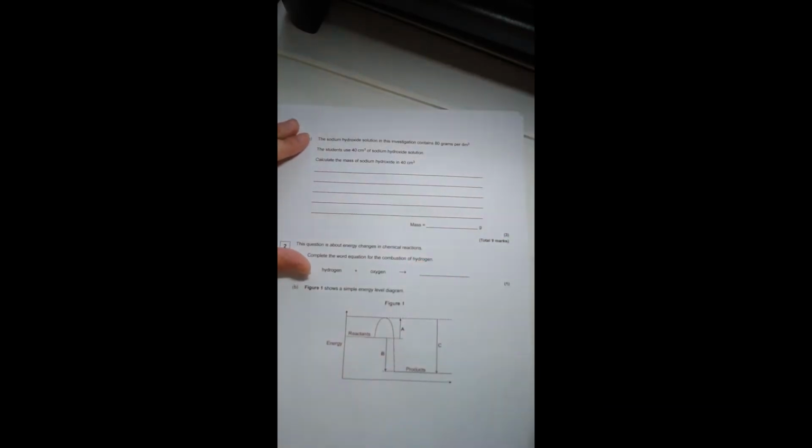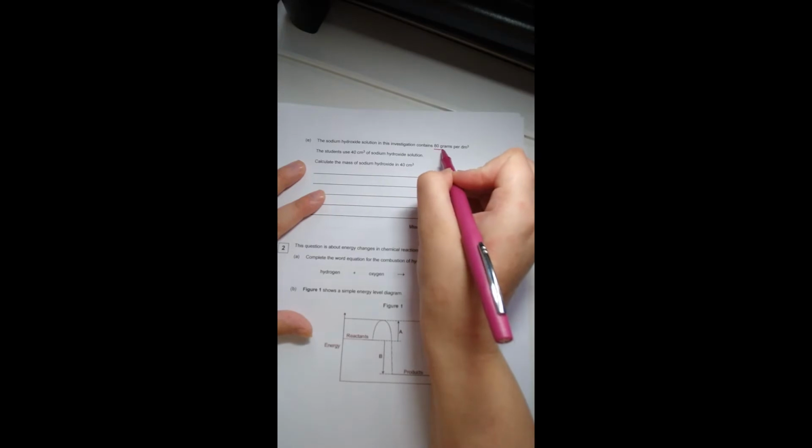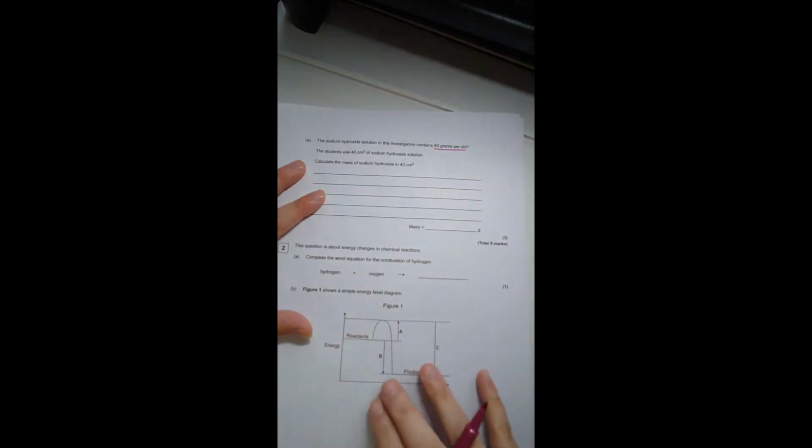Now, part E for this question was a calculation and took us back to our chemical calculations topic, which we did before this one, that we started back in January. So reading the question, I'll take a different coloured pen. It tells us that the solution contains 80 grams of sodium hydroxide per decimetre cubed.